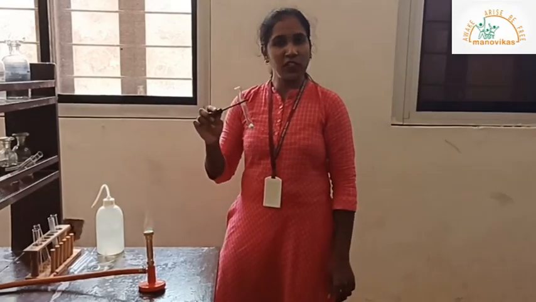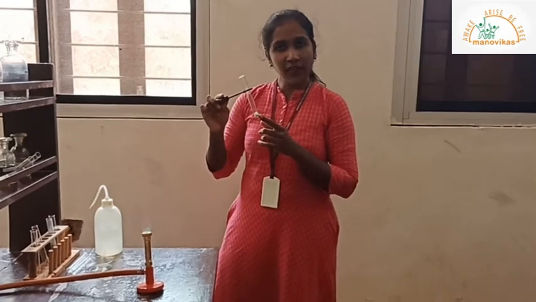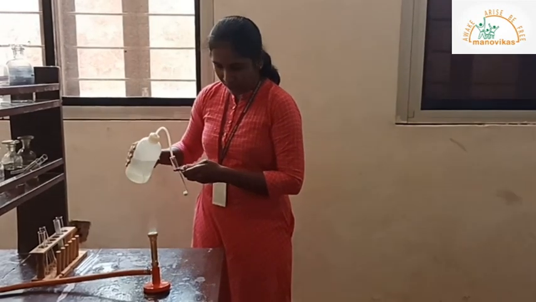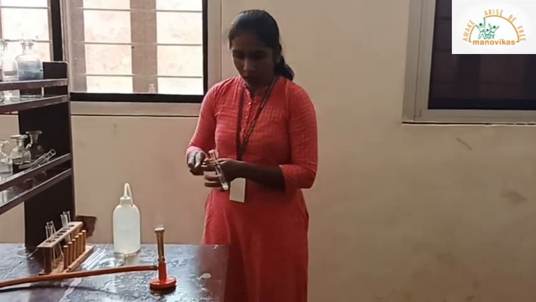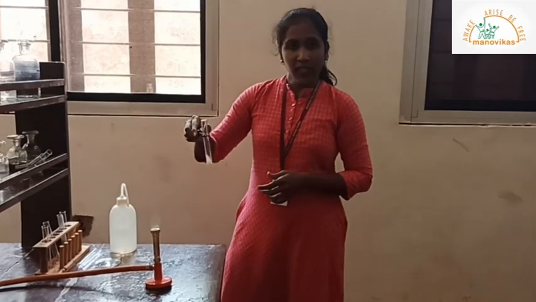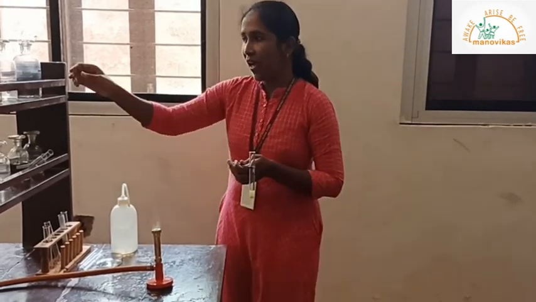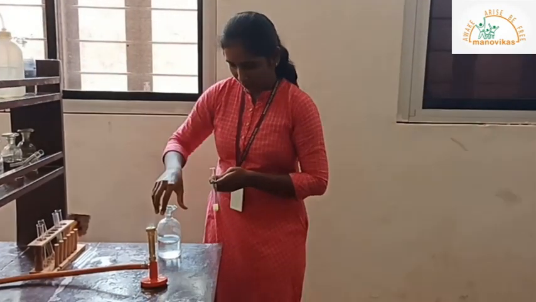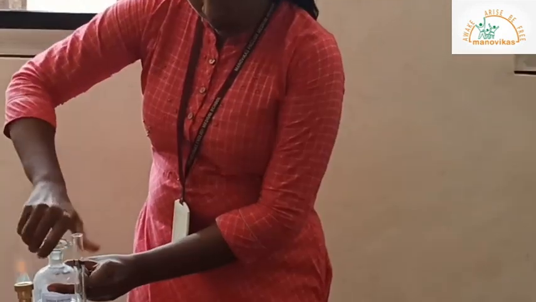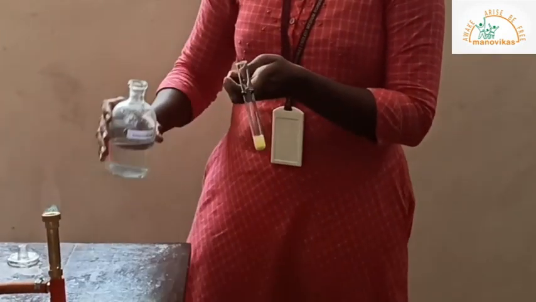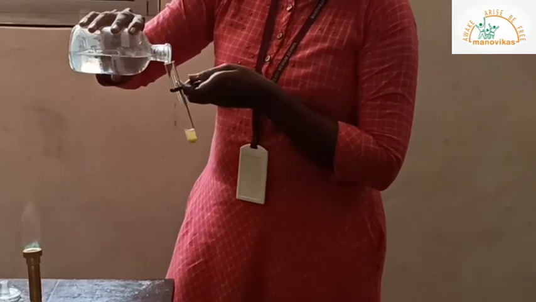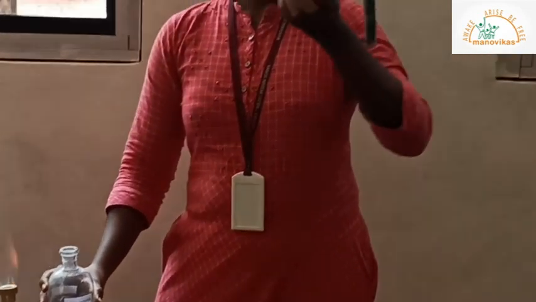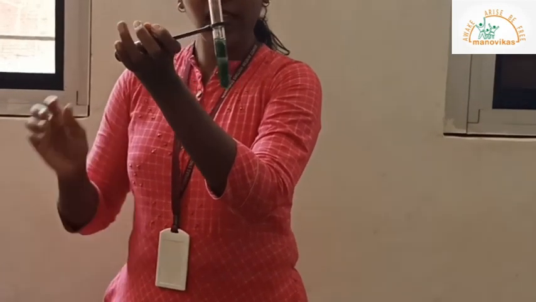Now let us see the formation of precipitate. In this I have taken ferrous sulfate. So this is solid ferrous sulfate. When I add distilled water, I will make it in a solution form. In this, when I add sodium hydroxide, see the color change. What you get to see is the dirty green precipitate.